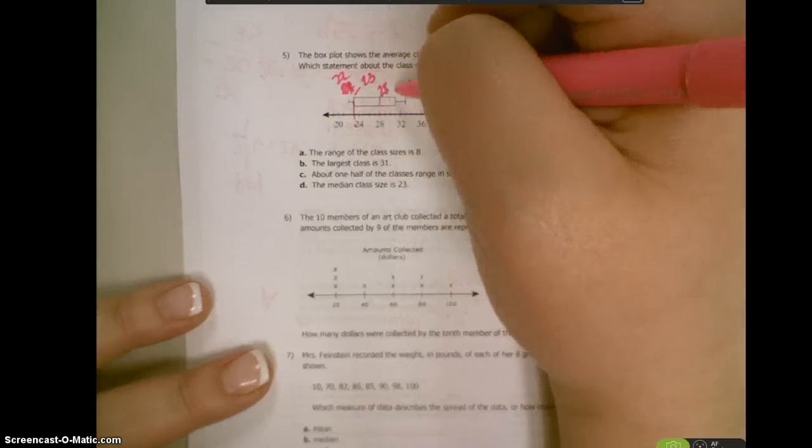Okay, the box plot shows the average class sizes in 15 schools. Which statement about this class size must be true? The range is 8. So first of all, I'm going to count: that's 21, 22 for the minimum, 33 for the maximum. Oh, no, that's 21. I'm sorry. 21. No, 22. I was right the first time. 22 and 33. My Q1, it looks like, is 23. My median is 28. And my Q3 is 31. Based on my box and whiskers plot.